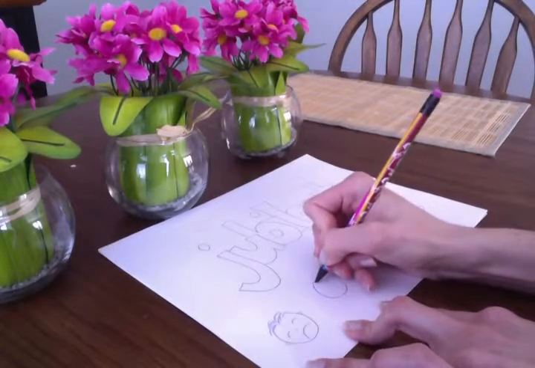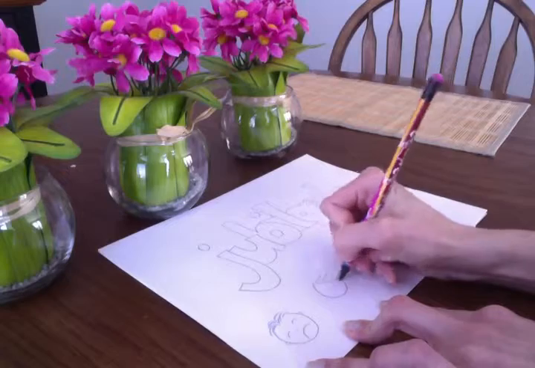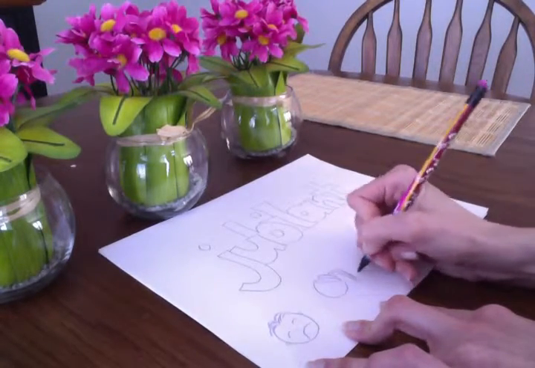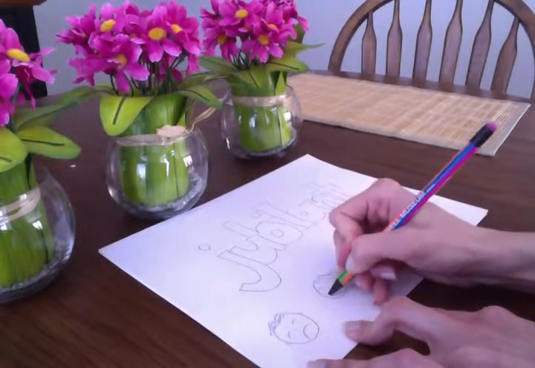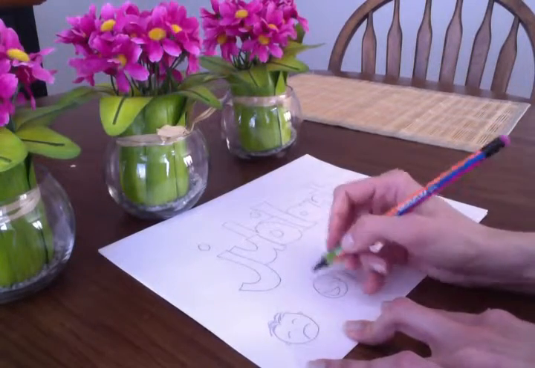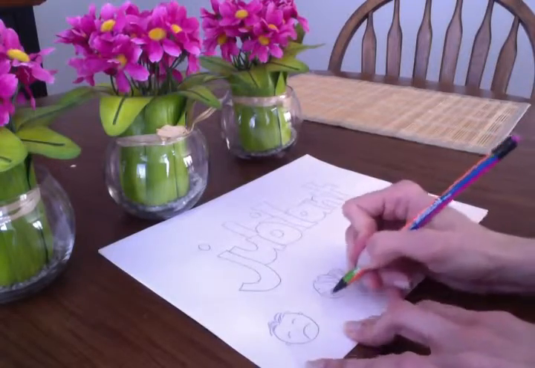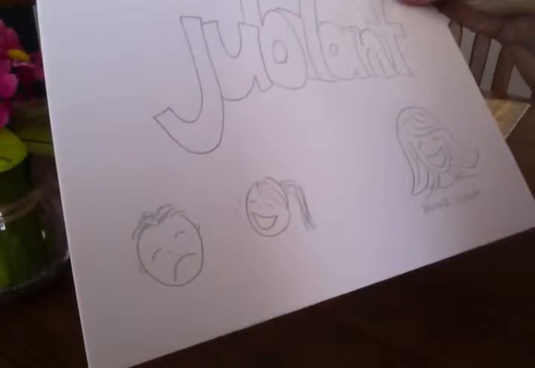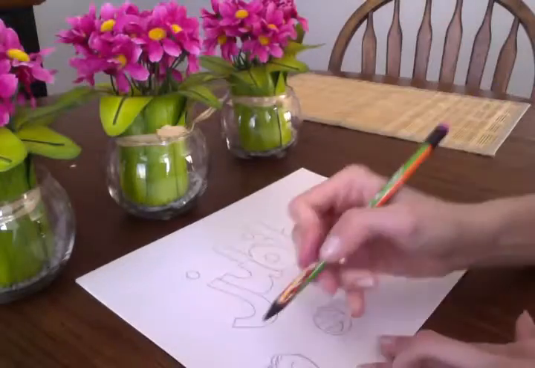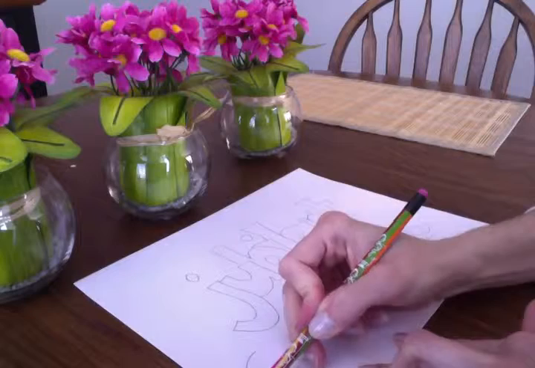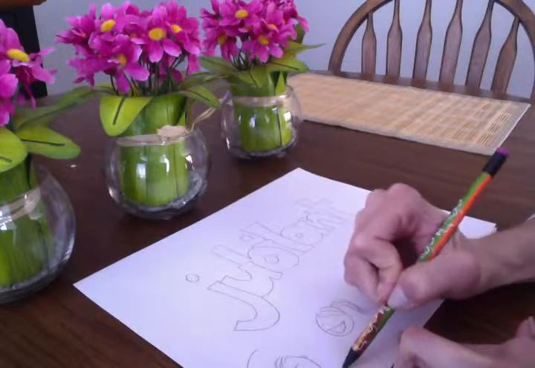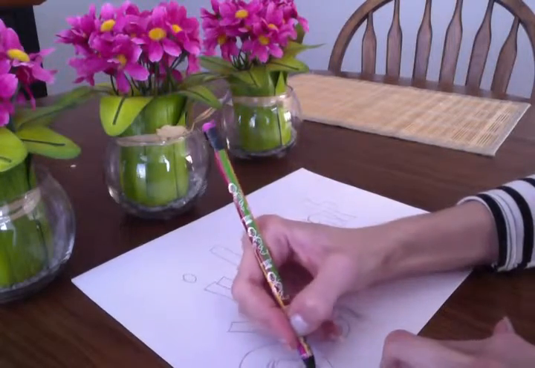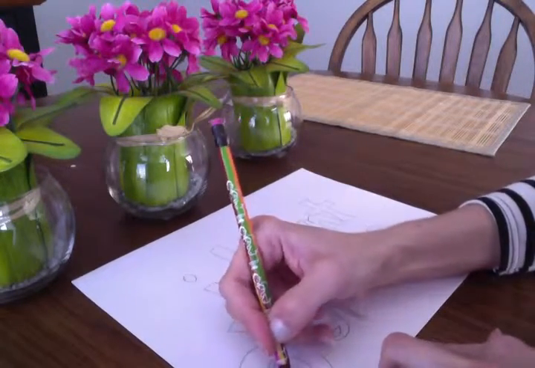Okay, so here I have somebody who's really jubilant and somebody who's definitely not. And then to show that that's not what jubilant means, I'm going to take that picture, put a circle around it, but then put a slash through the picture to show that's not what jubilant means.